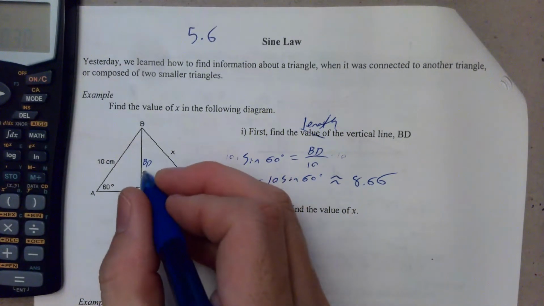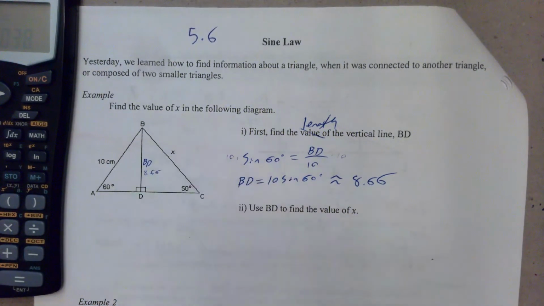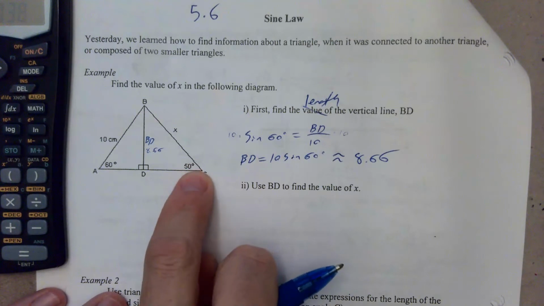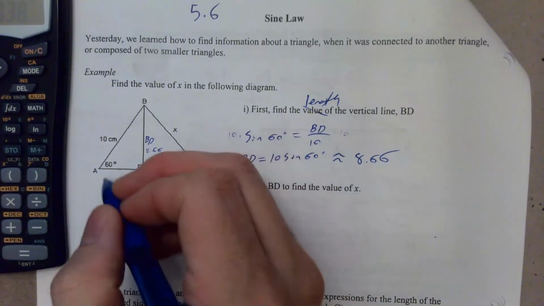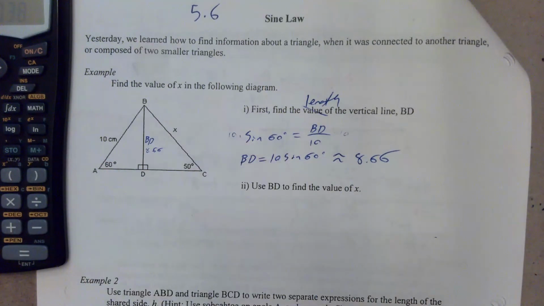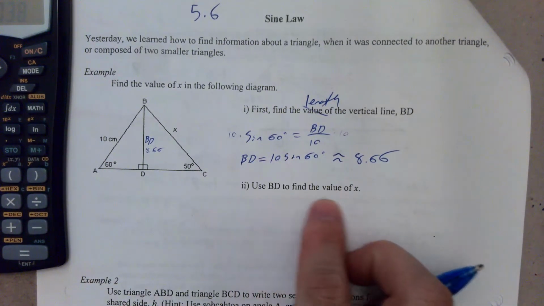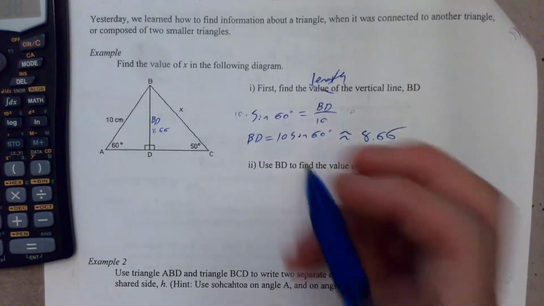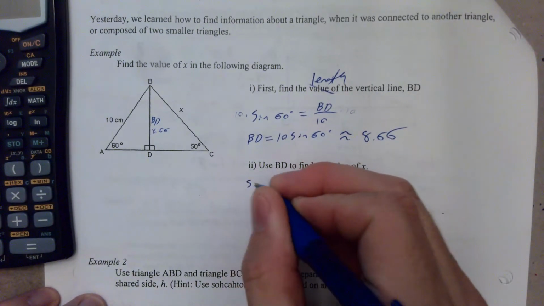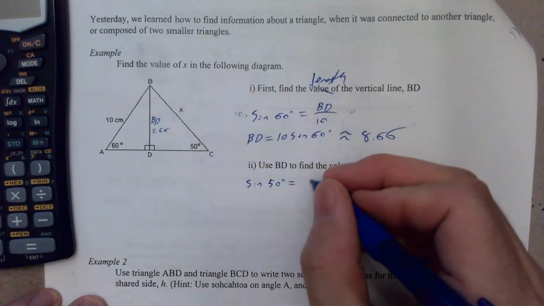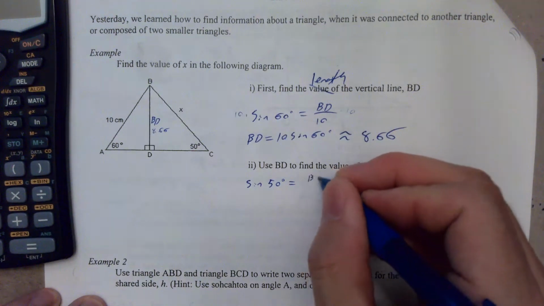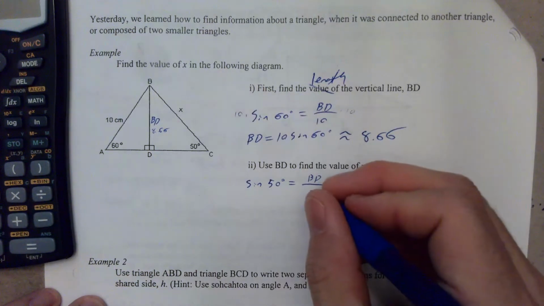So that's 8.66. And now, in this triangle, we should be able to use another sine ratio. The key here is that the height is shared in both of these triangles. It says use the length of BD to find the value of x. So I'll say the sine of this angle, 50 degrees, is going to be the ratio of the opposite, BD, to the hypotenuse, x.